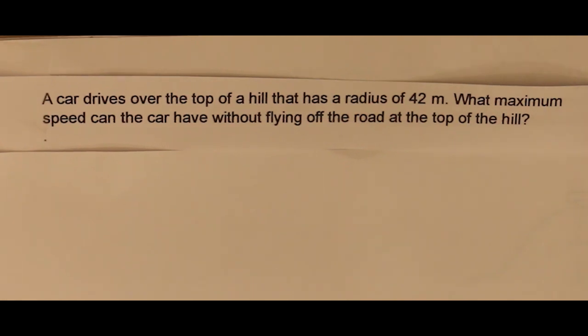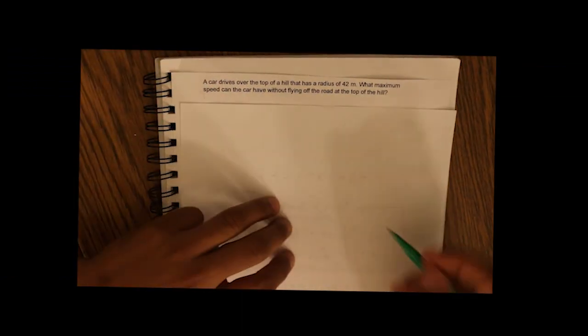A car drives over the top of a hill that has a radius of 42 meters. What maximum speed can the car have without flying off the road at the top of the hill? Let's draw and visualize what's happening here.